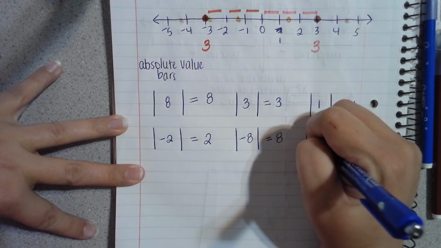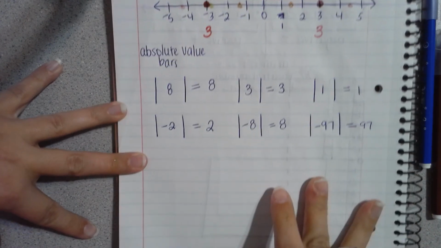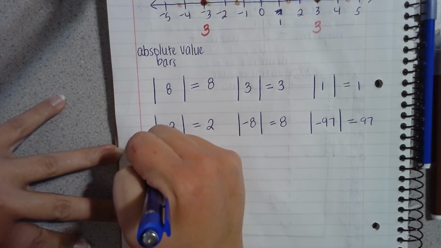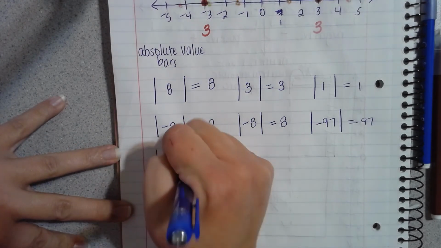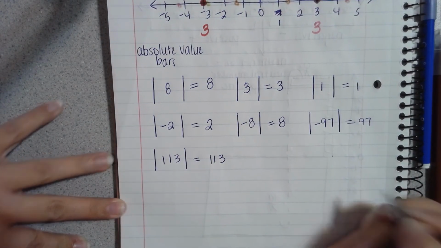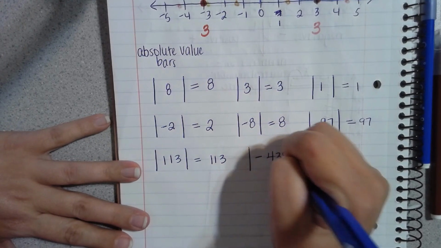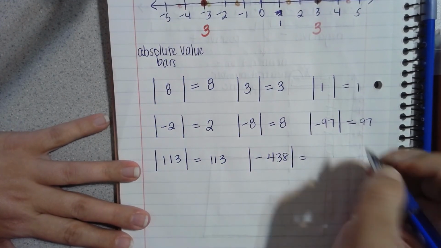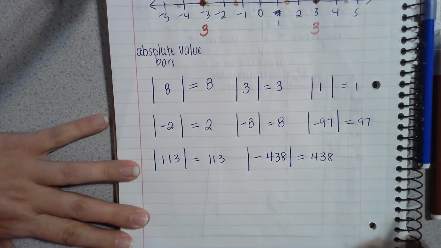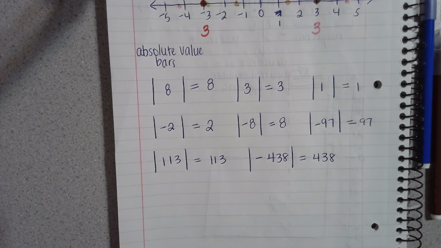What about -97? That would be the absolute value of 97. What about 113? 113. What about -438? It'd be 438. So once again, remember, it's the distance from 0. We don't care if it's positive or negative. It's still a step. It's still a spot away from 0.